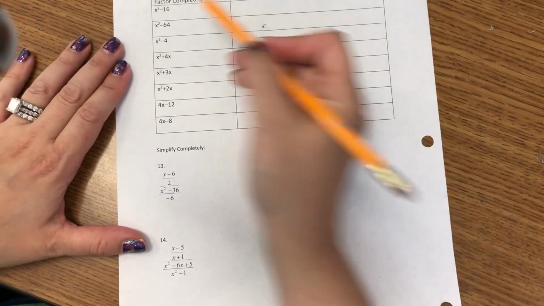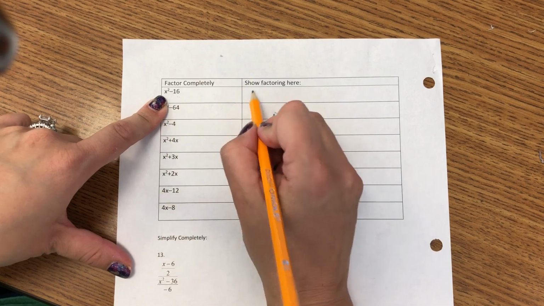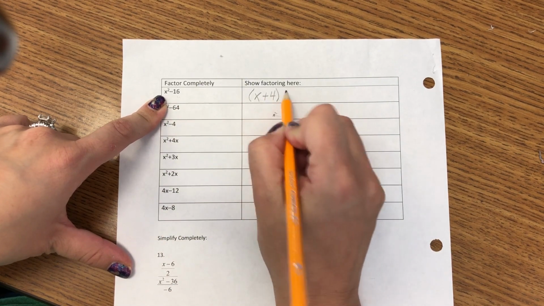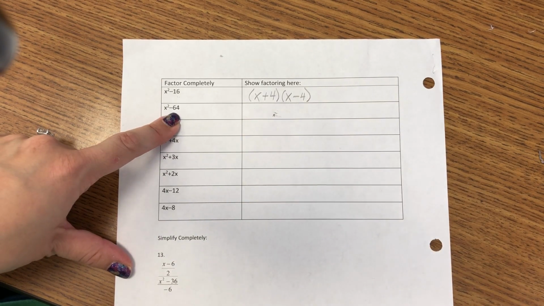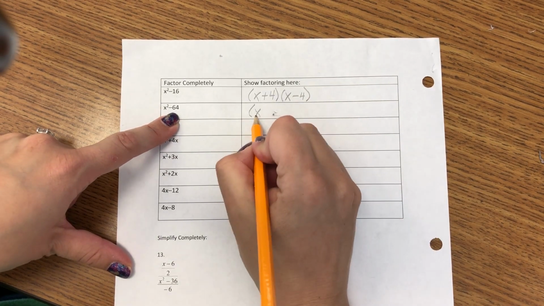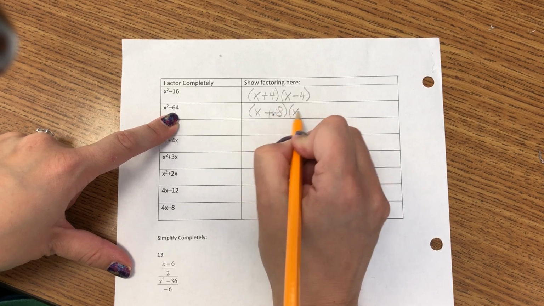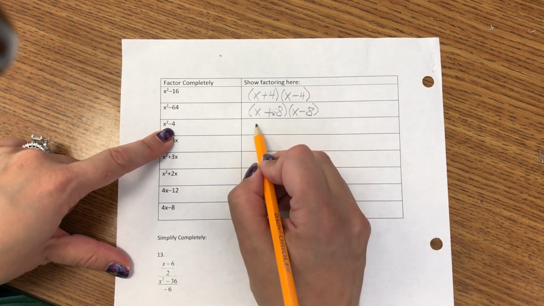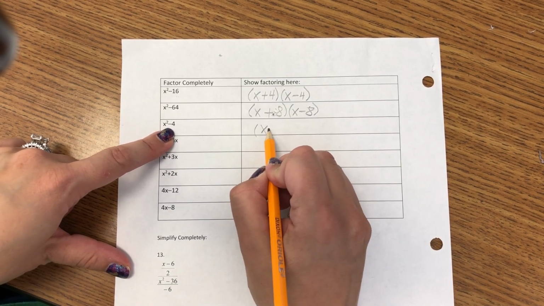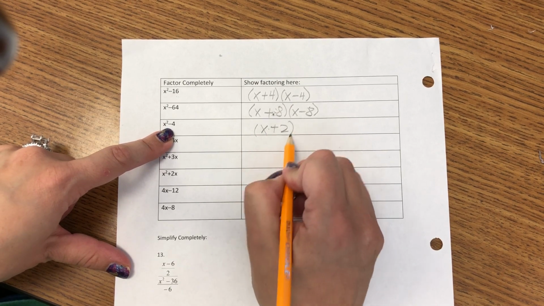Oh, more factoring. Difference of two squares, oops, sorry, is conjugate, so x plus 4, x minus 4. 64 is the perfect square for 8. No, it's not. Yes, it is. And then what squared equals 4 is 2.